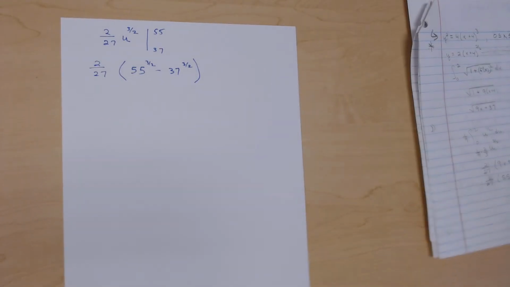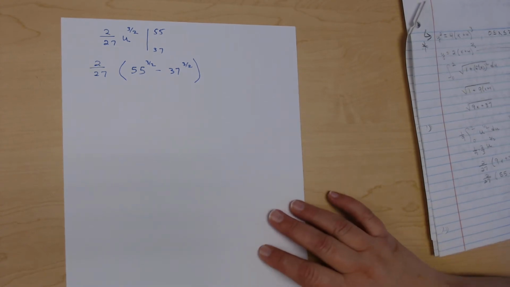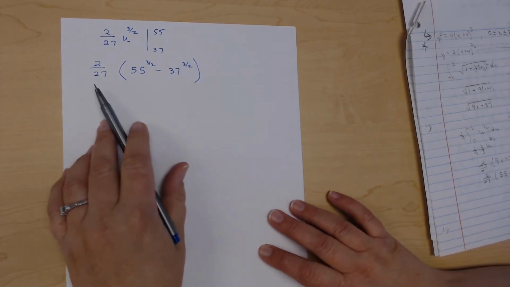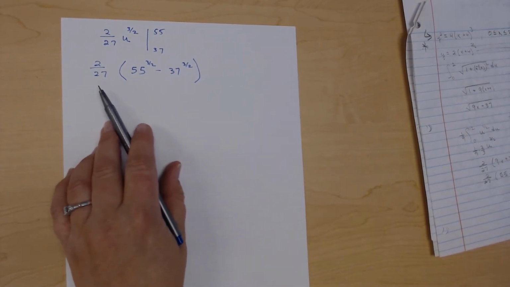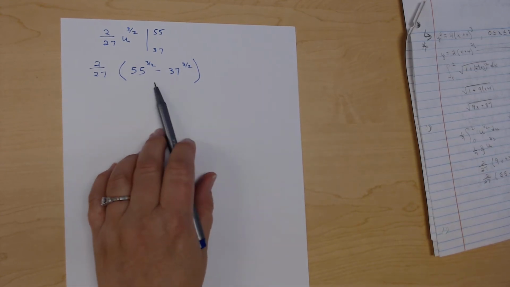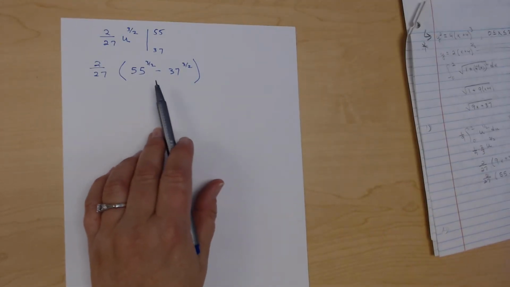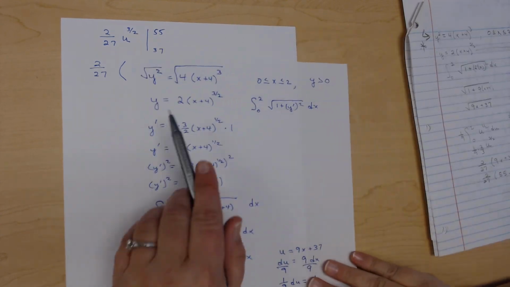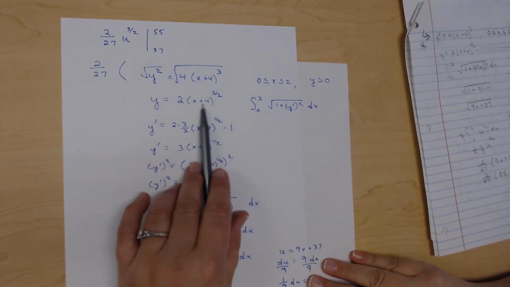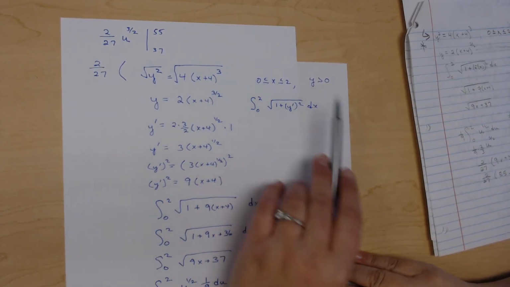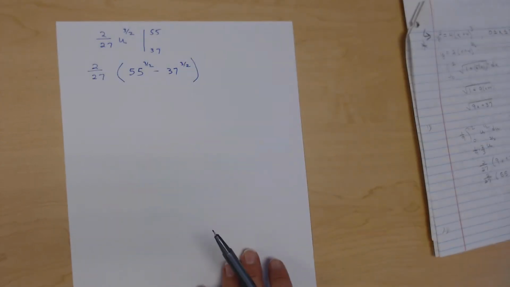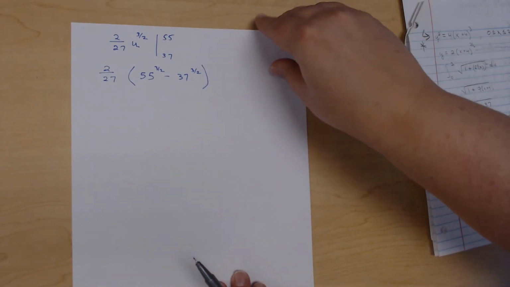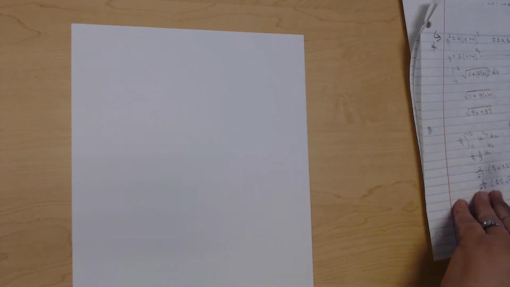That one is not even as pretty as the other one. That one's even messier, but that's it. That's my answer. That's the exact area, or yeah, that's the exact length. That is the exact length of, if I graphed, I could probably graph this guy and go from 0 to 2. Okay. Good. Okay, let's try another one. Okay, let's do a few more.